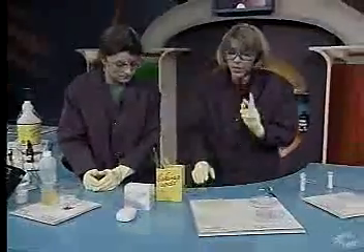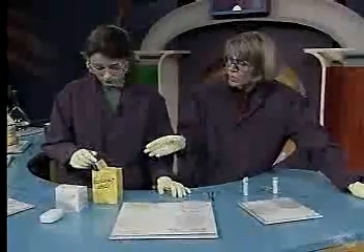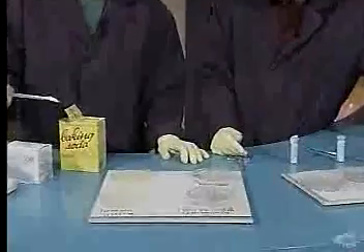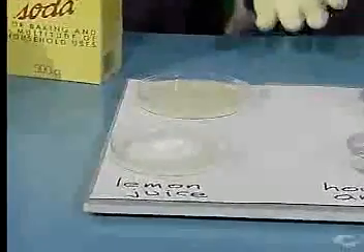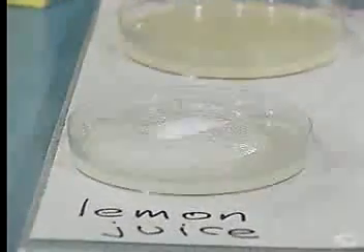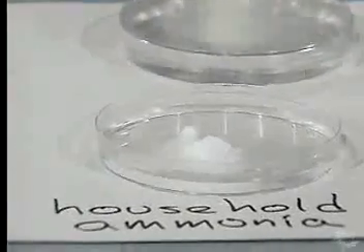Okay, next test, carbonate. For our carbonate, we're going to use baking soda, sodium hydrogen carbonate. Would you add it to the lemon juice, which is our acid solution? Okay. What do you notice? It's starting to bubble and fizz, so it's reacting. All right, now add the baking soda to household ammonia. What do you notice? Nothing's happening.